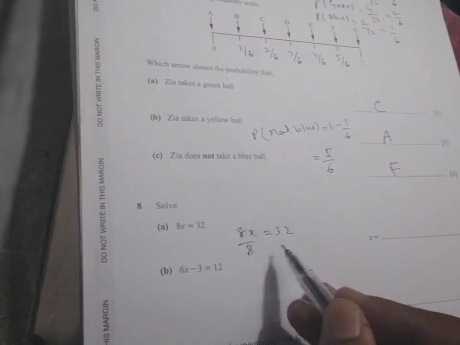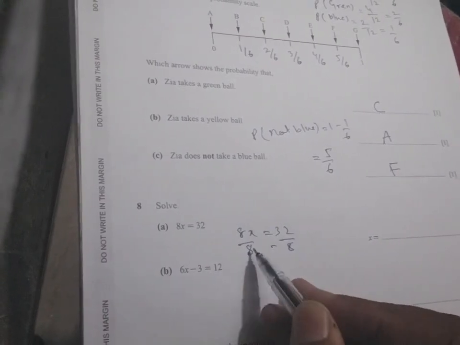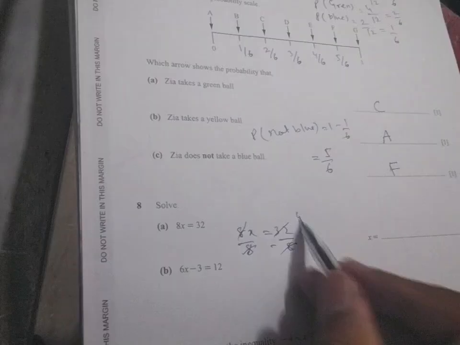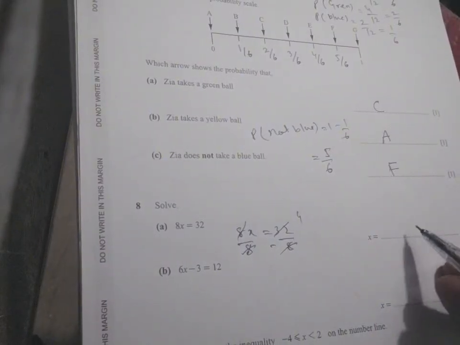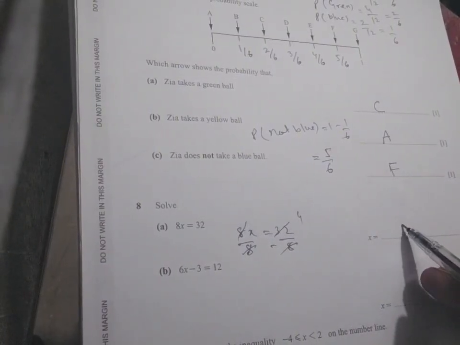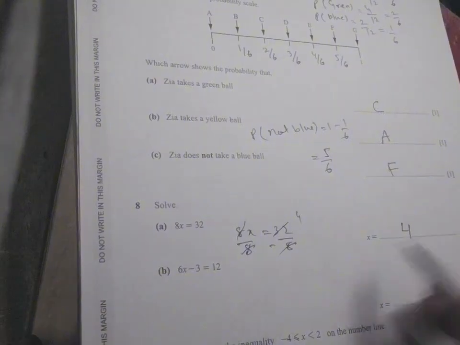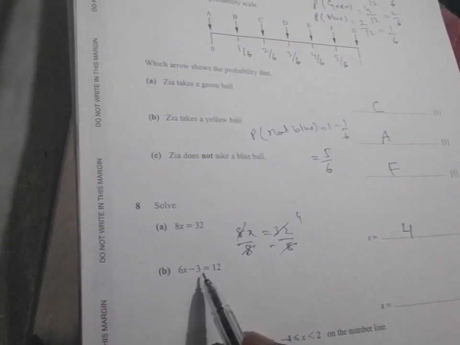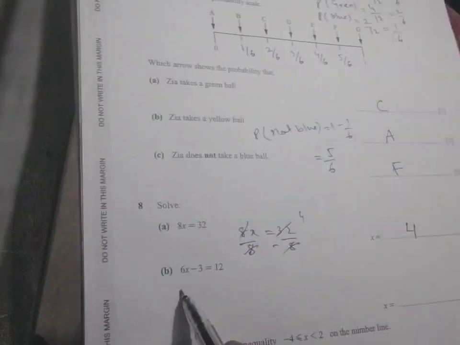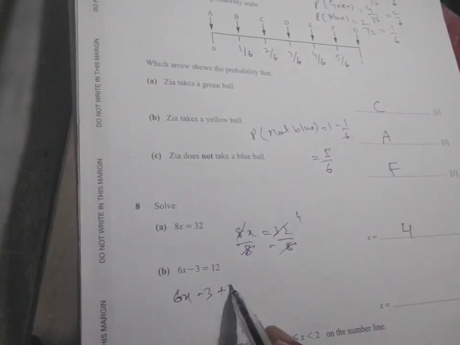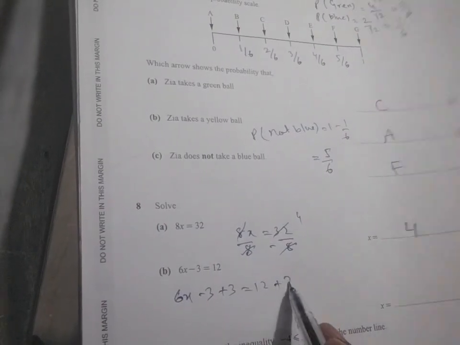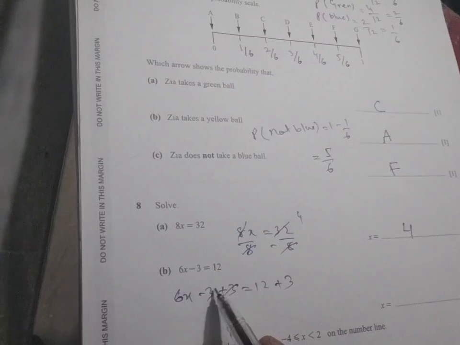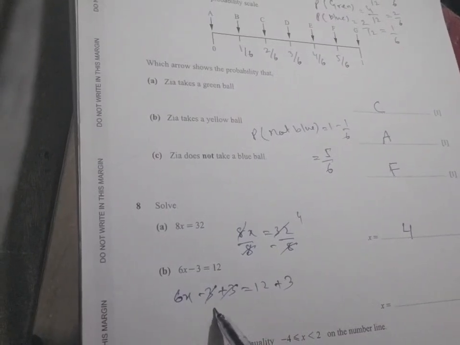So 32 divided by 8 is equal to 4. The answer in this case is 4. Now let us solve part B. In order to get rid of minus 3, we will have to add plus 3 on both sides. So minus 3 and plus 3 will cancel each other, and this will be 6x is equal to 15.